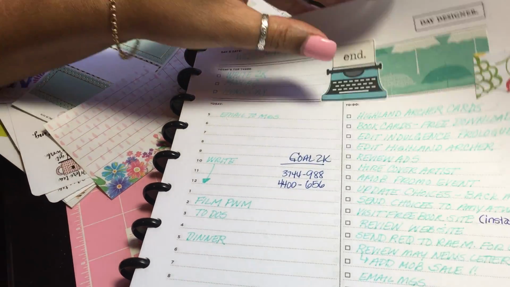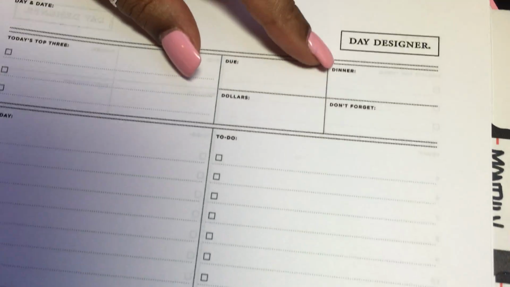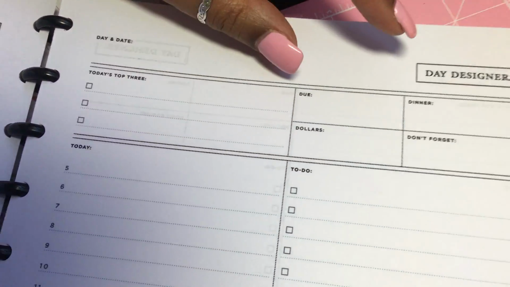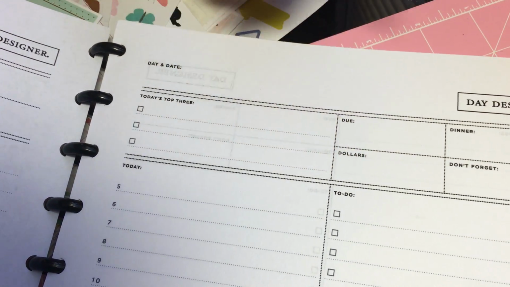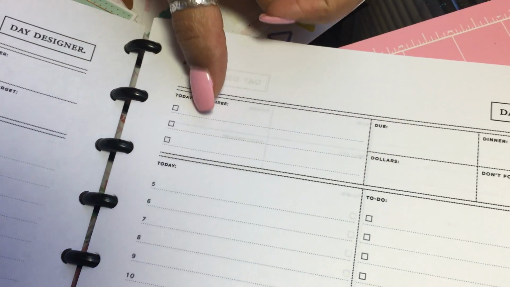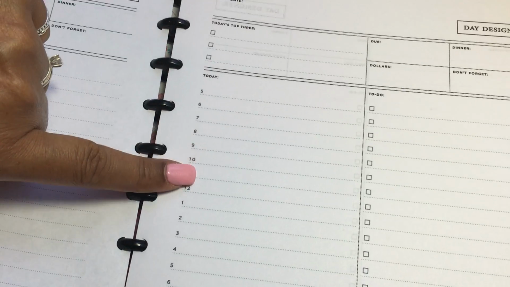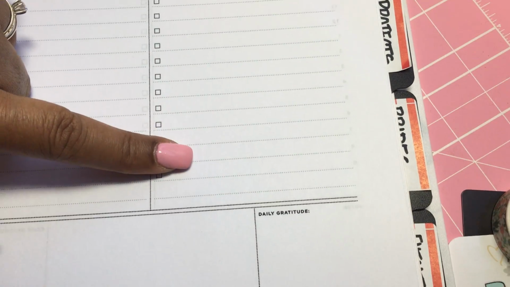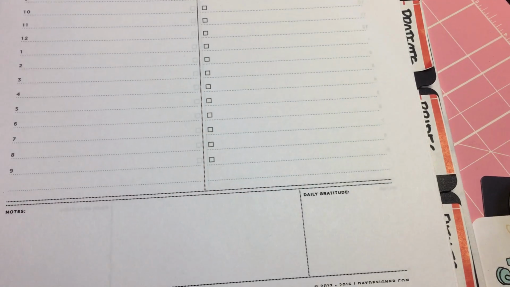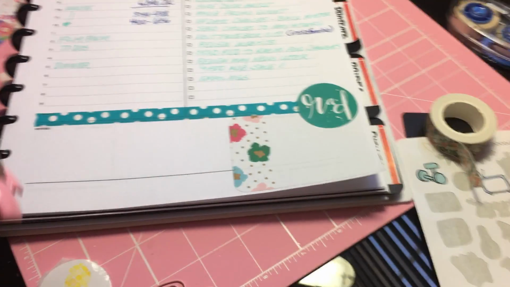First of all, the pages have an area up here that has date, dinner plan, don't forget, dollars, which you can use for money spent or whatever, and top 3 of the day. Then on this side it has a schedule, and on this side it has a to-do list, and then daily gratitude and notes. So now let me show you how I use it.